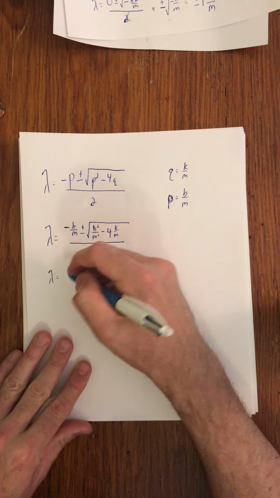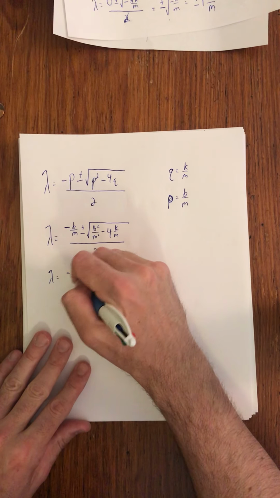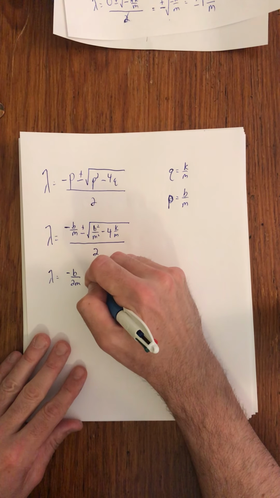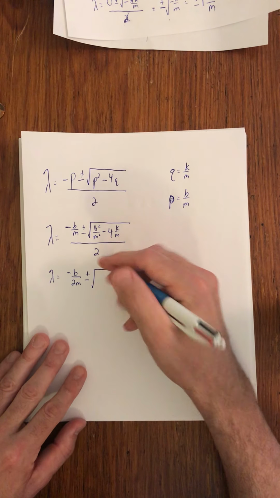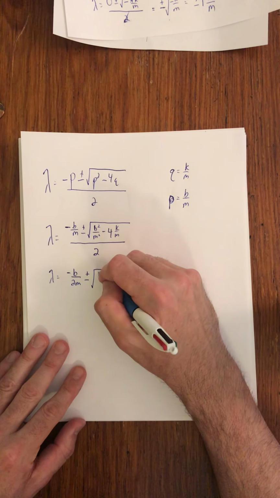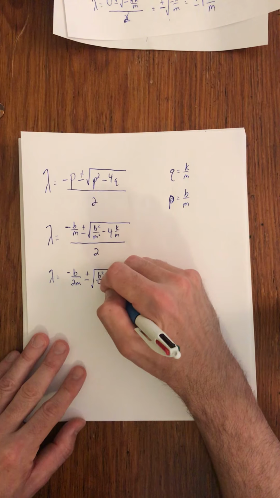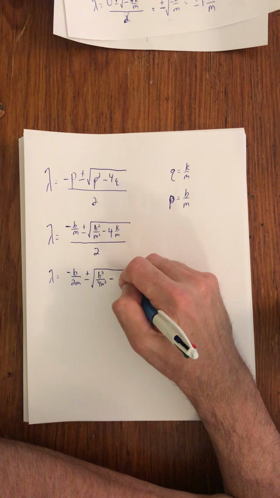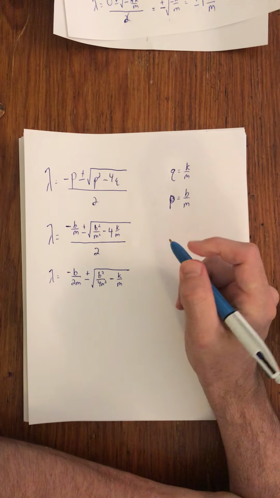If I just take this and make it b over 2m plus or minus the square root of, and I pull that 1/2 in, and I do b squared over 4m squared, and make this equal to k over m then.